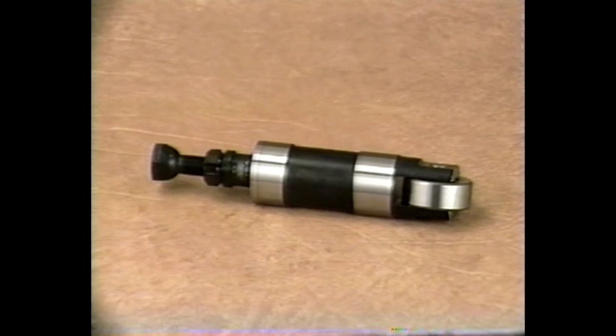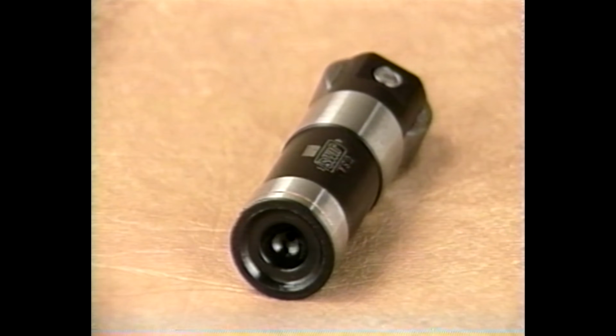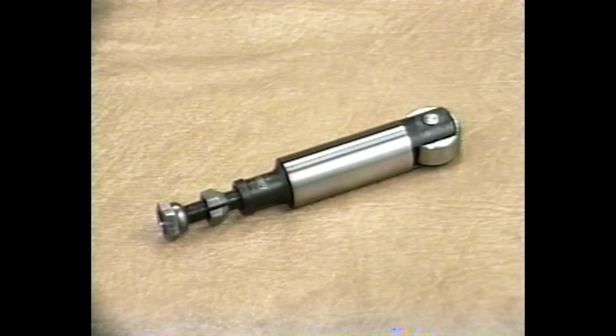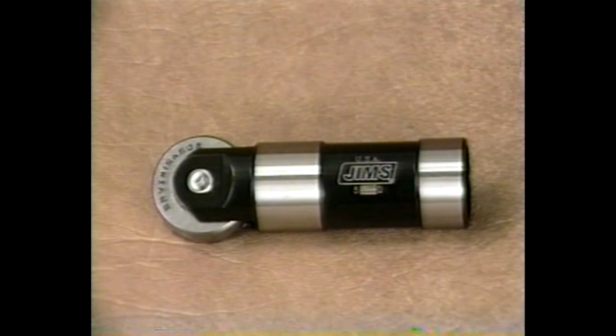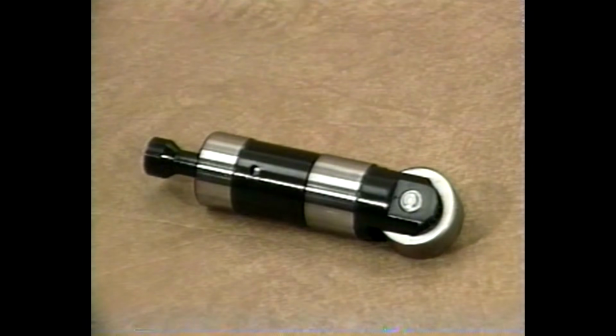One way we overcome the shock absorber effect is to replace the stock hydraulic lifters with GIMS solid lifters, which are available for all big twins, including evolution engines. This conversion will also reduce the overall weight in our valve train. GIMS also makes the Power Glide high-performance hydraulic lifter kits for high-performance evolution, shovelhead, and panhead engines.